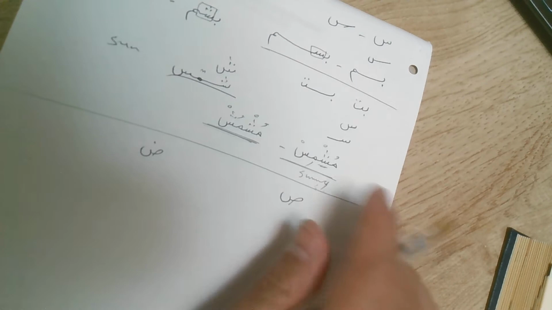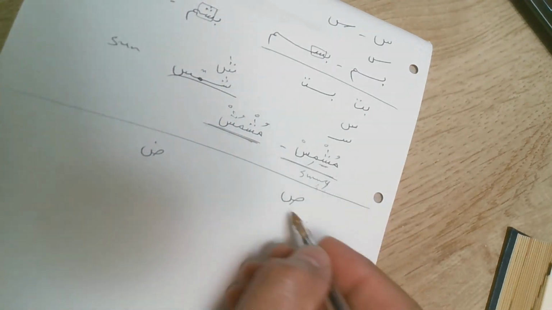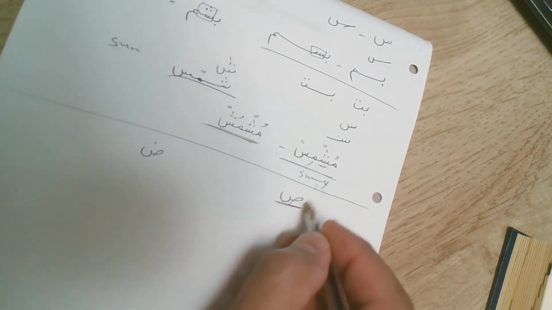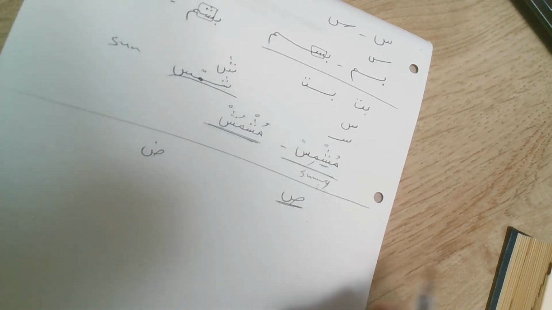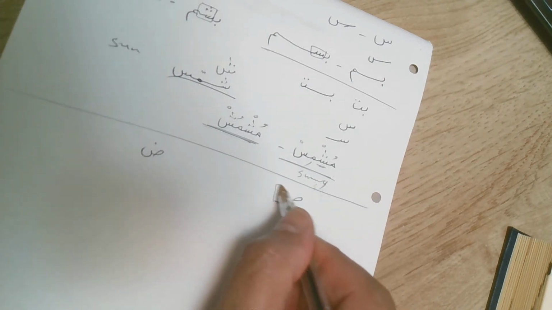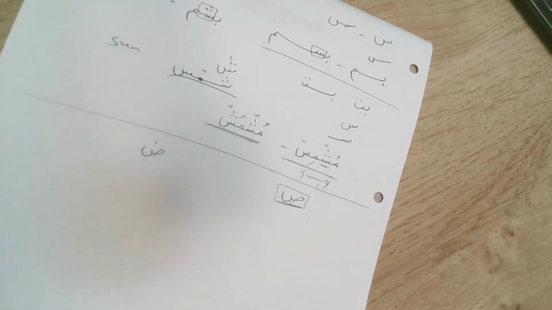Sad, there is a whole surah called Sad. The name of it is Sad, the letter, just the letter Sad. Open it.